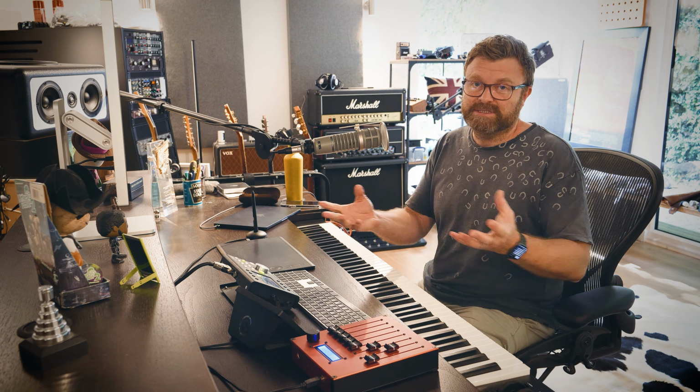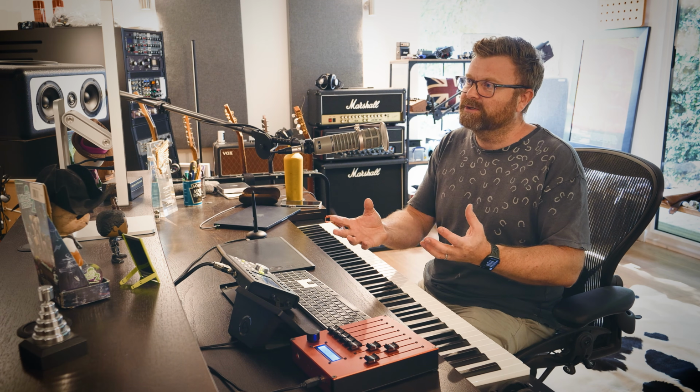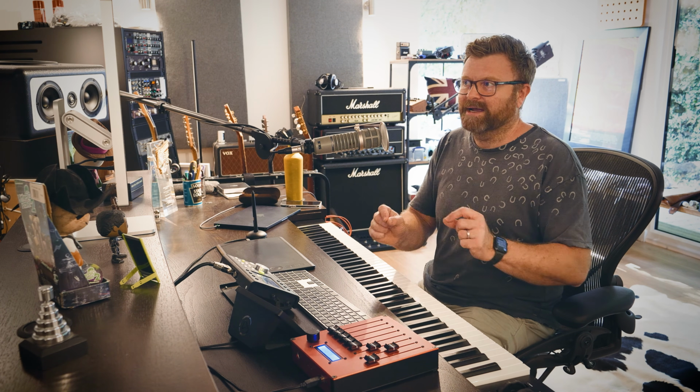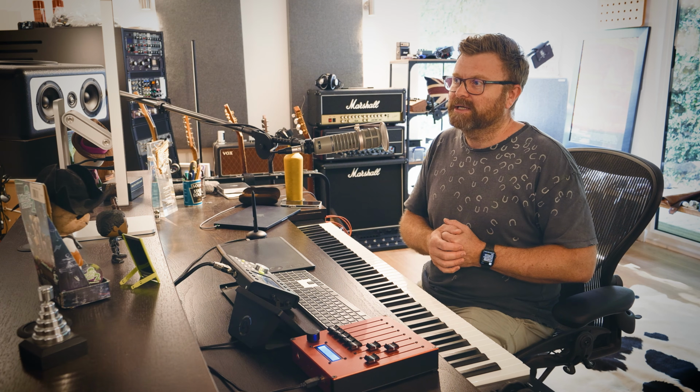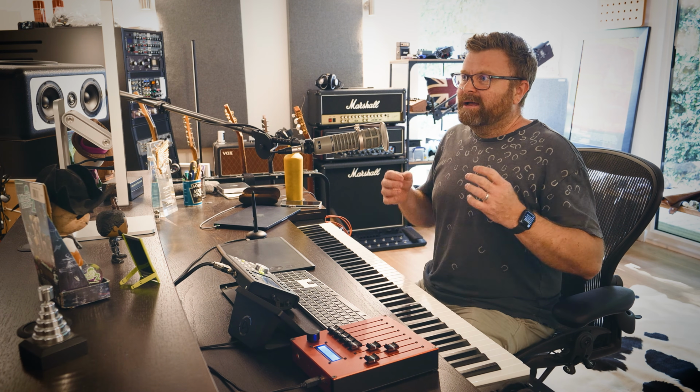And as you can see, there's lots and lots of stuff you can do really quickly without having to worry too much and overthinking it. Hope that's useful.